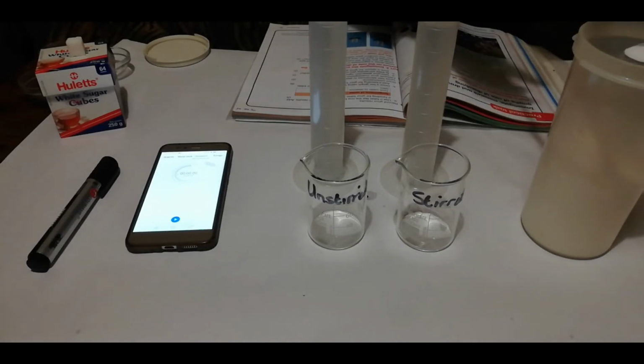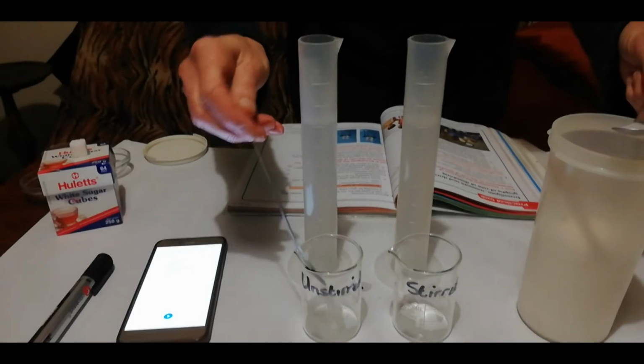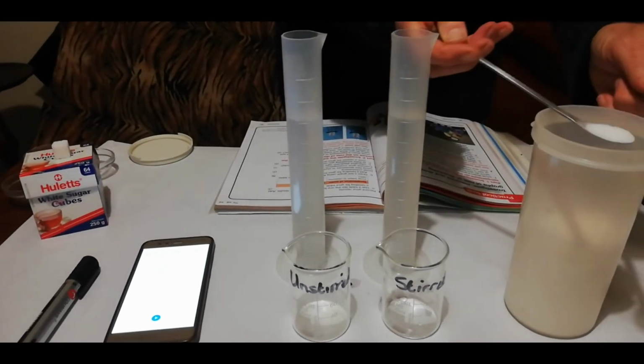Oh, got my hands all messy here. Measure it off, make it nice and flat and even. And so we'll put into that one. And into the next one.